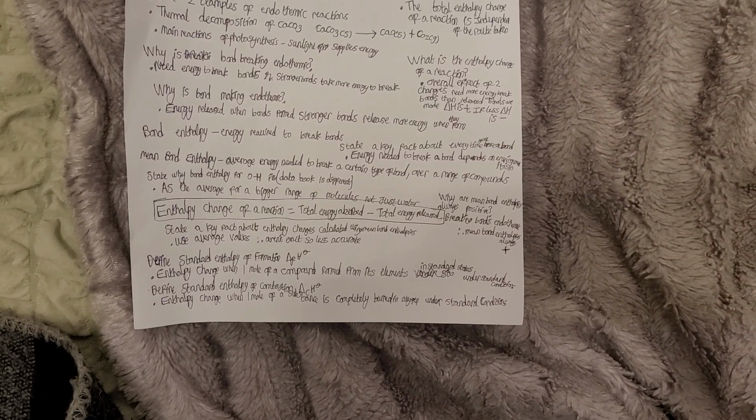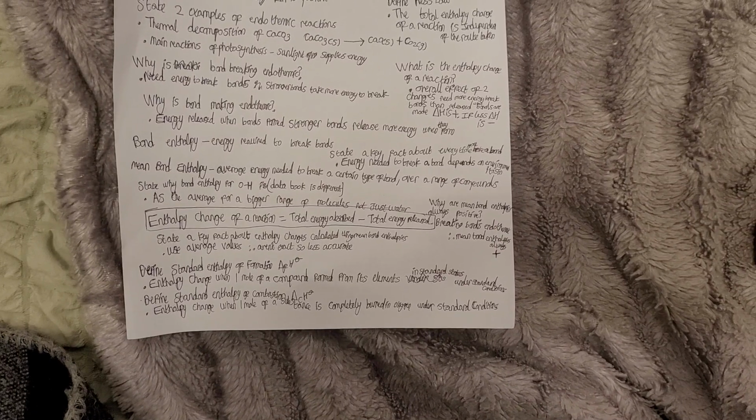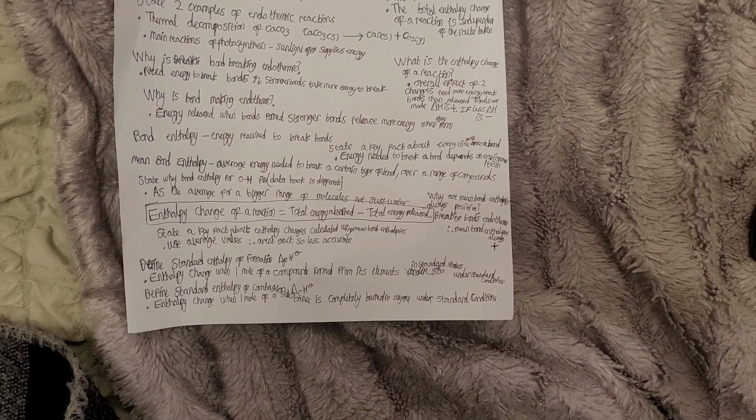State a key factor about enthalpy changes calculated using mean bond enthalpies. Mean bond enthalpies use average values, therefore they aren't exact, so they are less accurate.